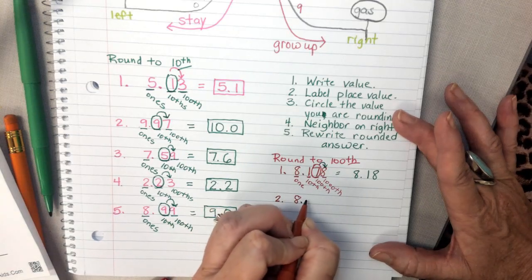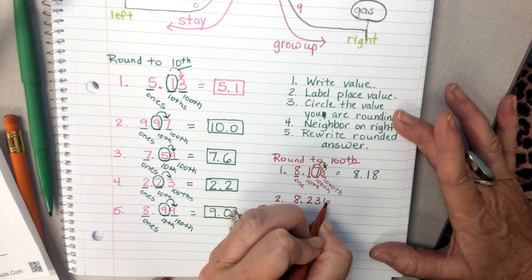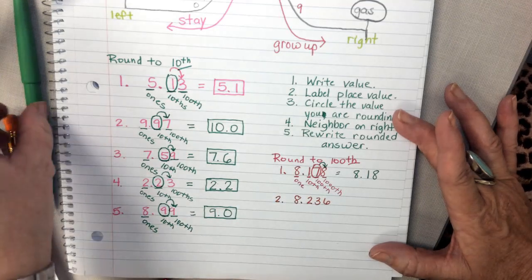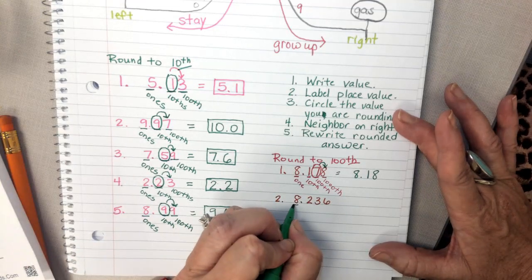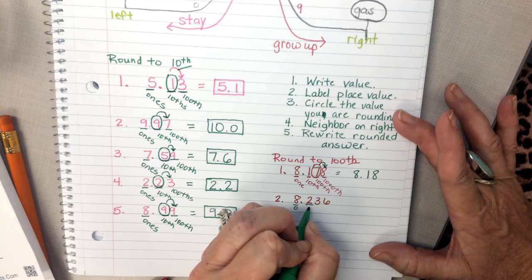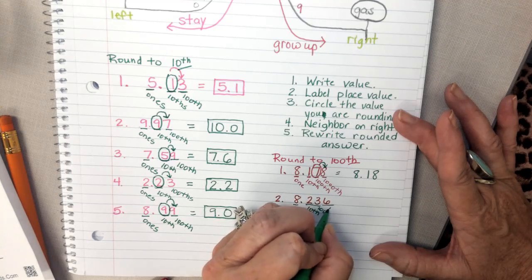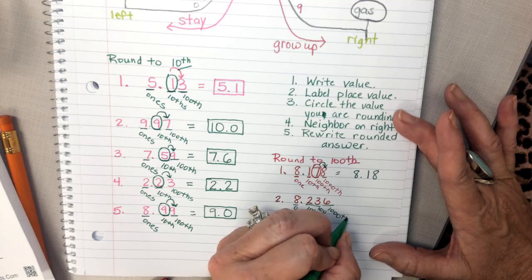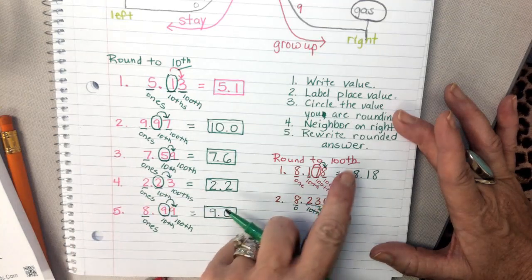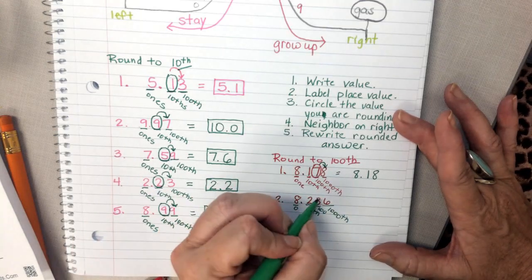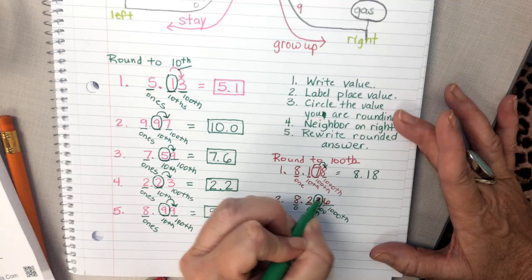8 and 236 thousandths. Labeling the places, this is the ones, this is the tenths, this is the hundredths, and this is the thousandths. Rounding to the nearest hundredth, we're going to circle the digit in the hundredths place.